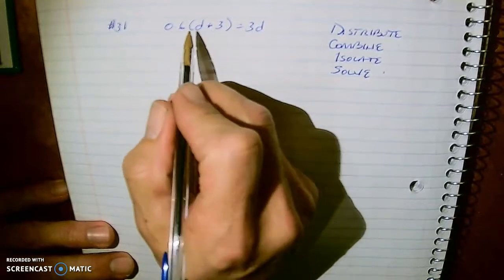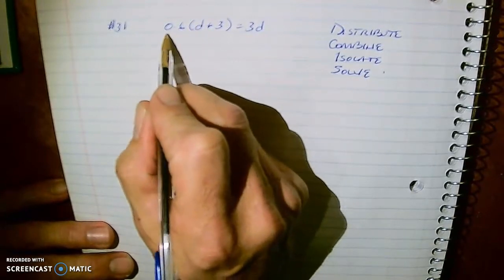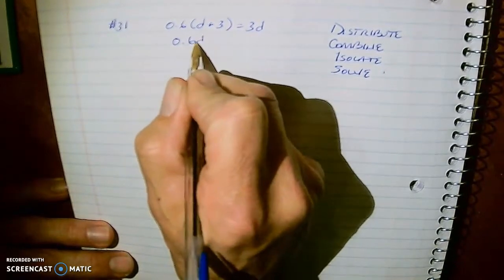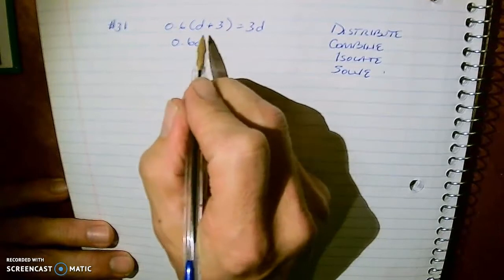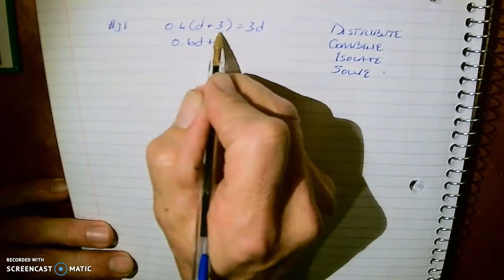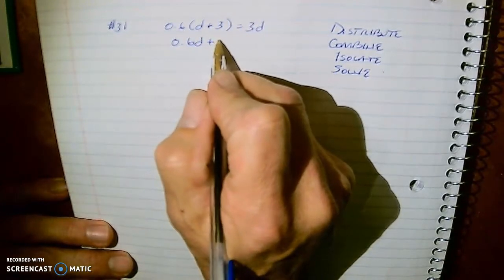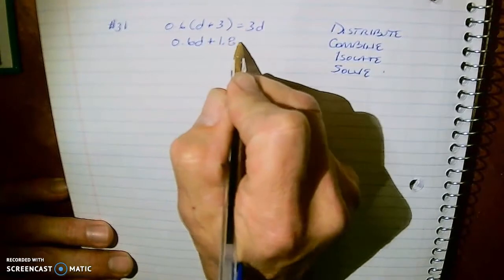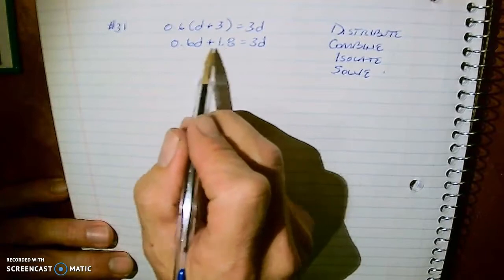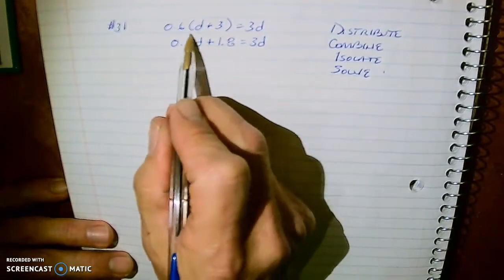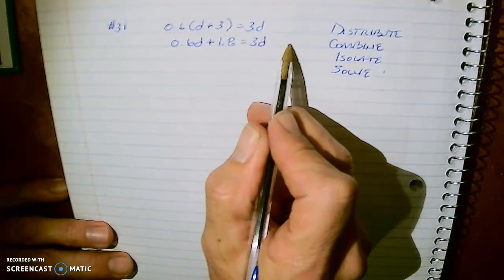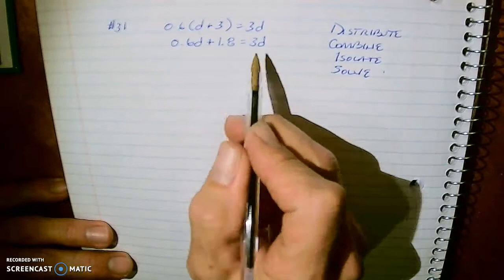0.6 times d. If you want to think of this as having a 1 out front, it would be 0.6 times 1d, which is 0.6d, plus 3 times 0.6 plus 1 is 1.8, equals 3d. First step is done. We can't combine anything here or here. There are no other d terms on this side, and no other d terms on this side, or numbers to add together. So I'm going to bring this over to the other side.